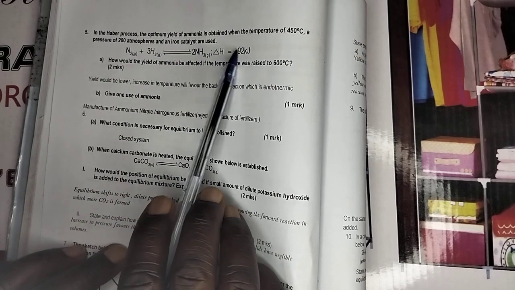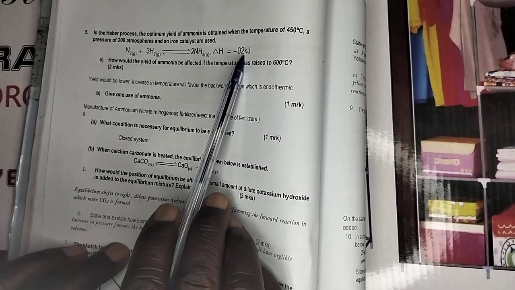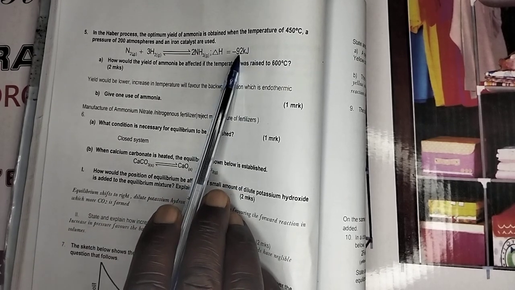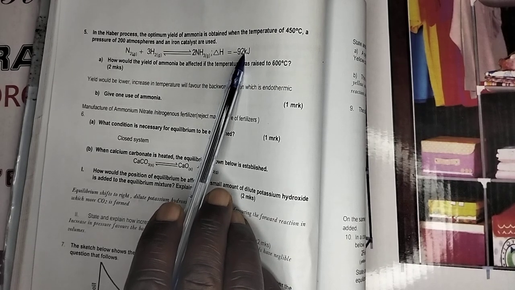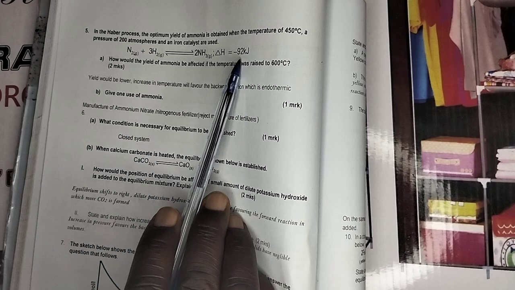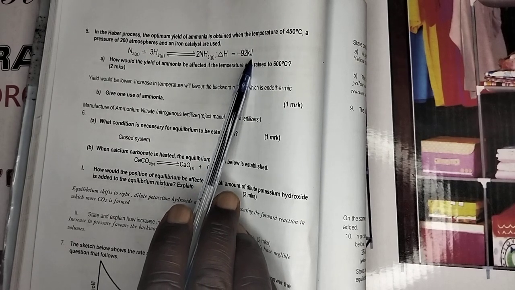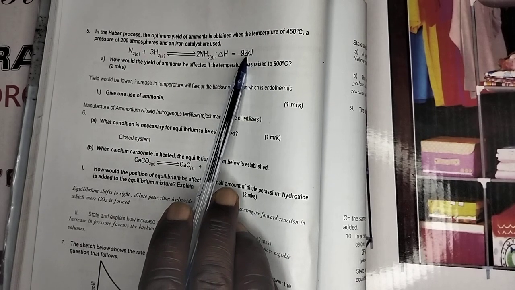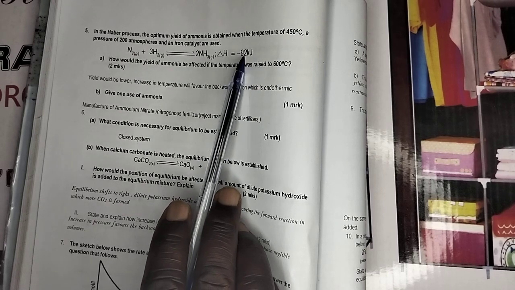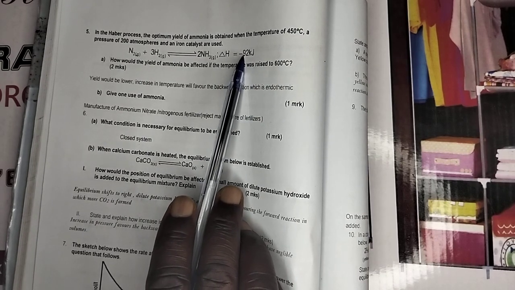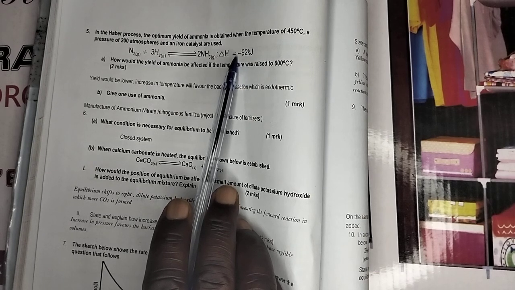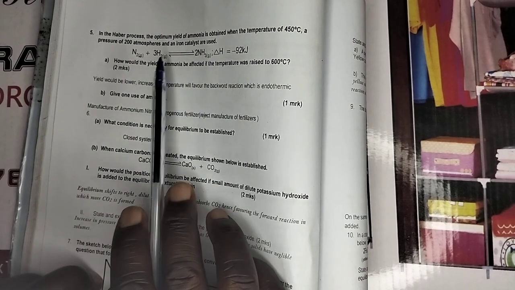In our question here now, our forward reaction is exothermic. And increase in temperature favors an endothermic reaction. So that is one very important point you need to understand, that an increase in temperature favors an endothermic reaction. So you check if the forward reaction is exothermic, then the backward reaction is favored because it's an endothermic reaction. So let us answer our question.